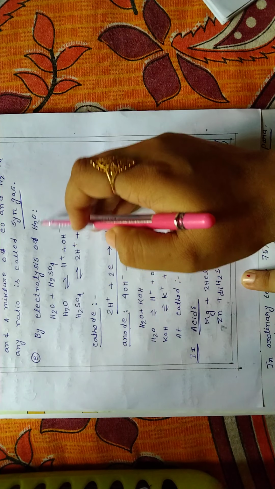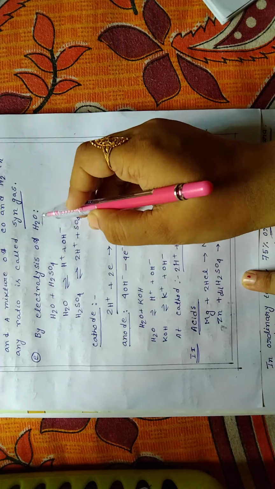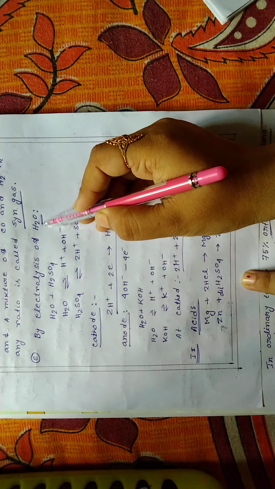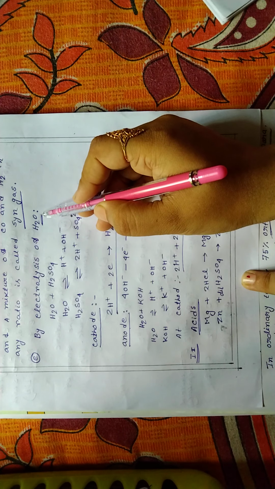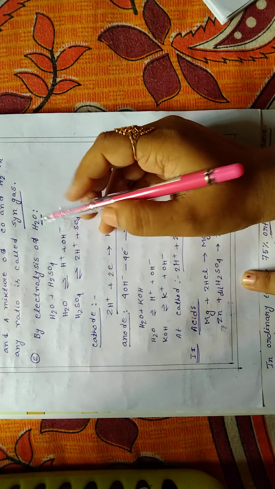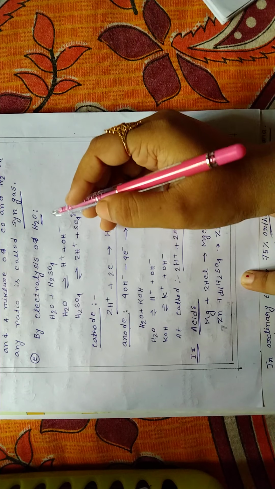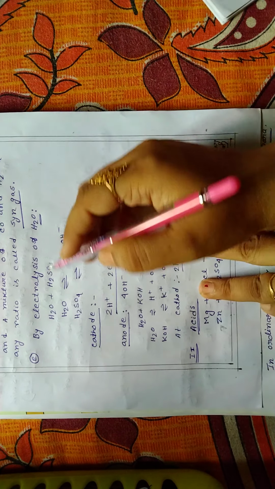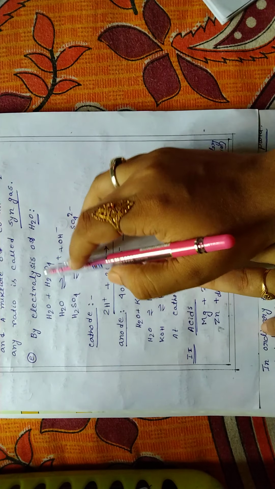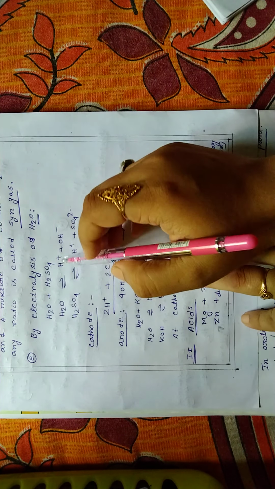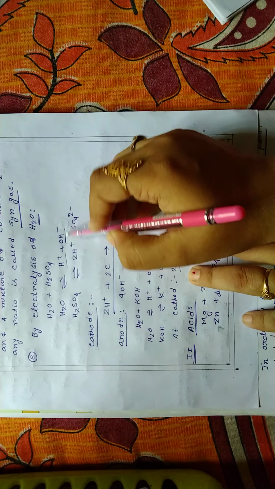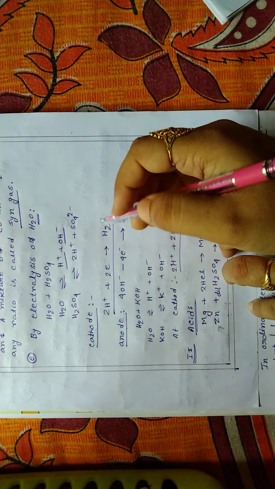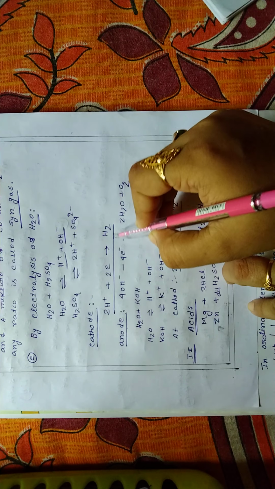by electrolysis of water. By electrolysis of water, you all know, as water is a non-electrolyte, we must add some acid or some base or some salt to electrolyze it. Okay, water in presence of an acid like H2SO4 forms H plus and OH minus, and this H plus ion goes to the cathode and gains 2 electrons to form dihydrogen.